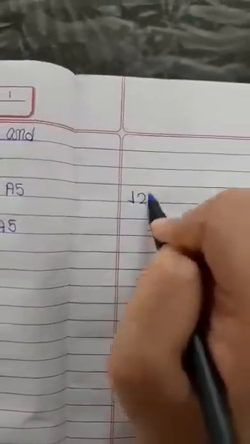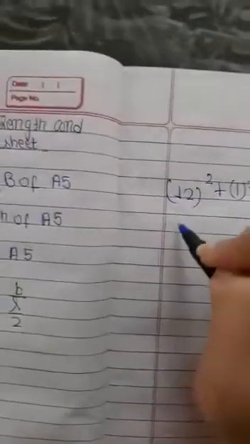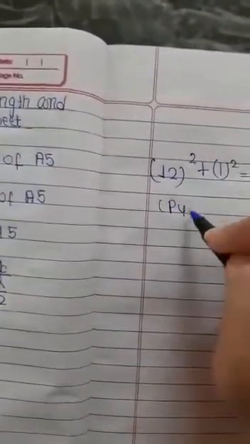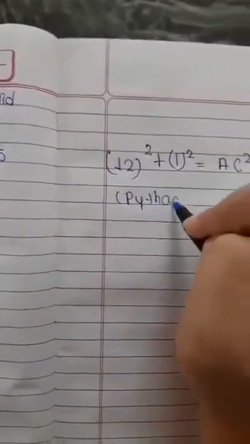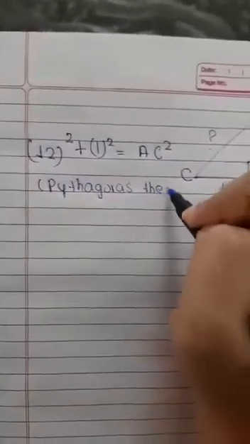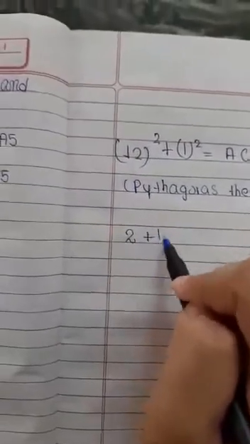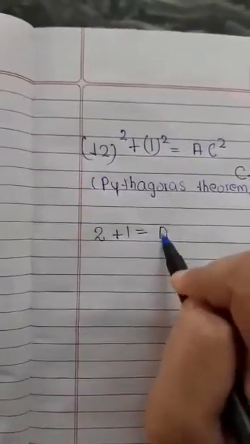So I can write that root 2 square plus 1 square is equal to AC square, that is hypotenuse. This is because the triangle obtained was a right angle triangle. So by applying Pythagoras theorem, the sum of the squares of the two sides is equal to the square of the hypotenuse. So I can write that 2 plus 1 is equal to the square of AC.